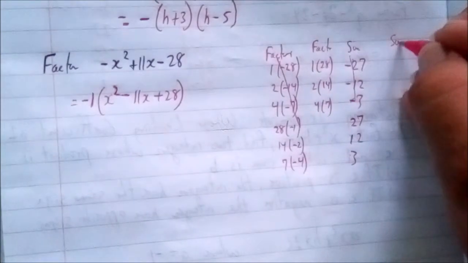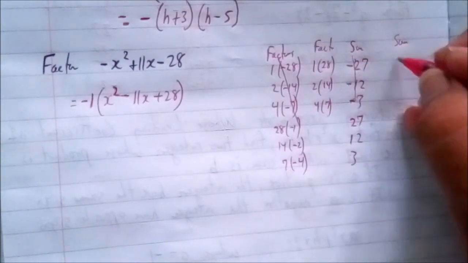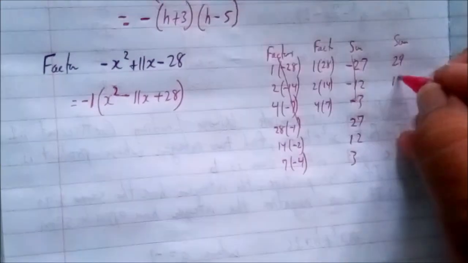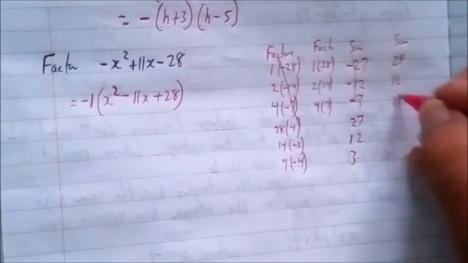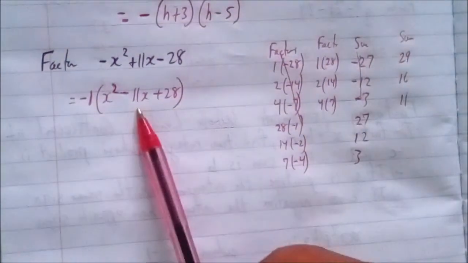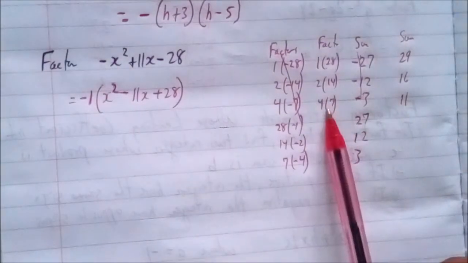The sums will be 1 and 28, 29; 2 and 14, that's 16; 4 and 7, that's 11. Now, which of them, when combined, gives us the middle value? This one here, 4 and 7.